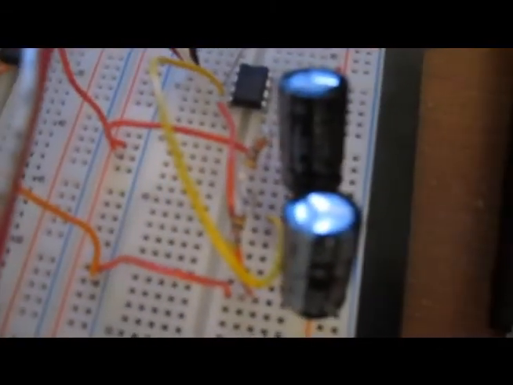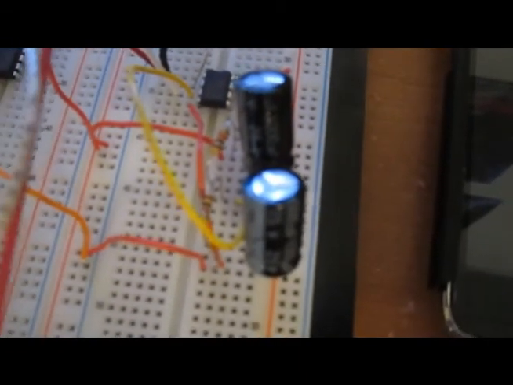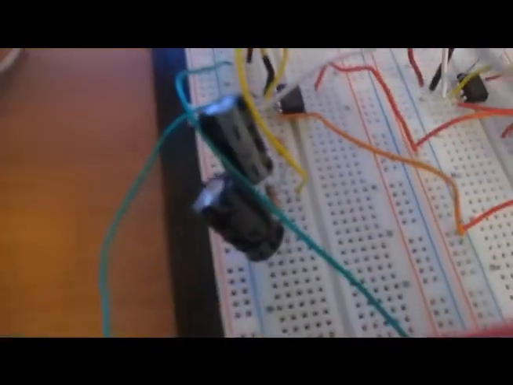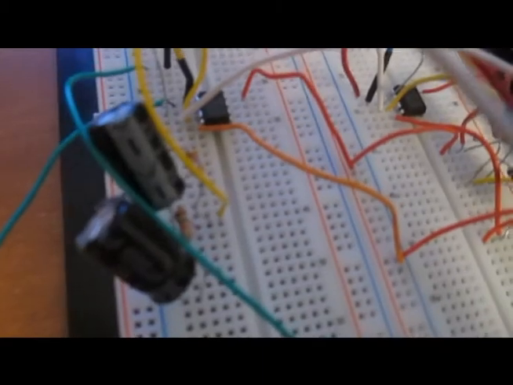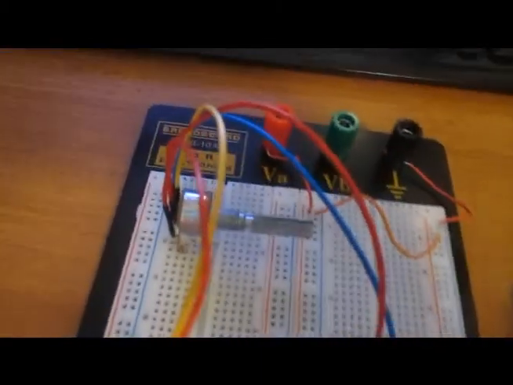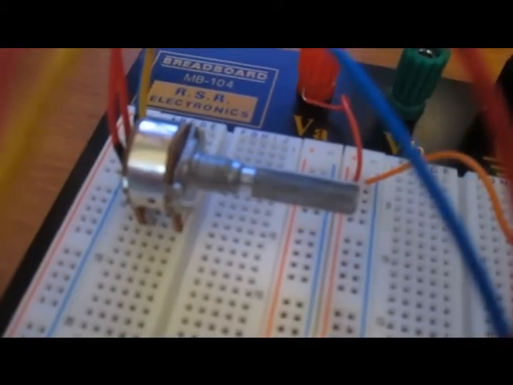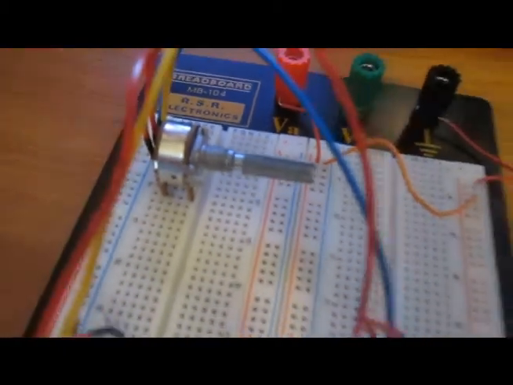Here is the voltage divider. We have two 1 kiloohm resistors hooked up, and in parallel with them we have two 1000 microfarad capacitors. The same is true for the other side, or the left audio. All of this is hooked up to a 50K potentiometer. Turning the knob adjusts the gain and in turn adjusts the volume.